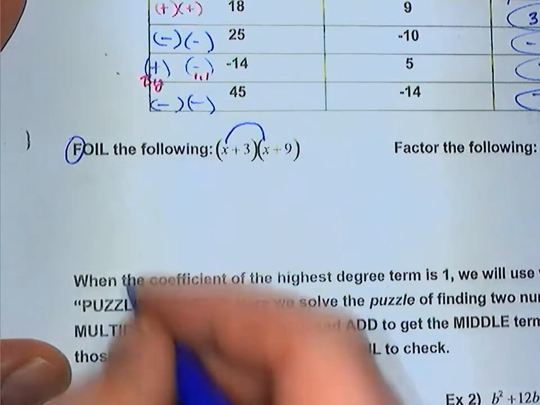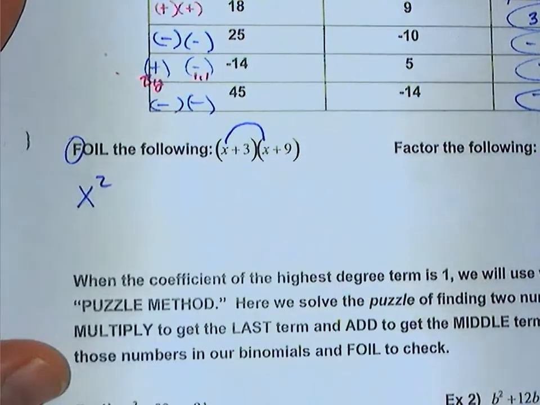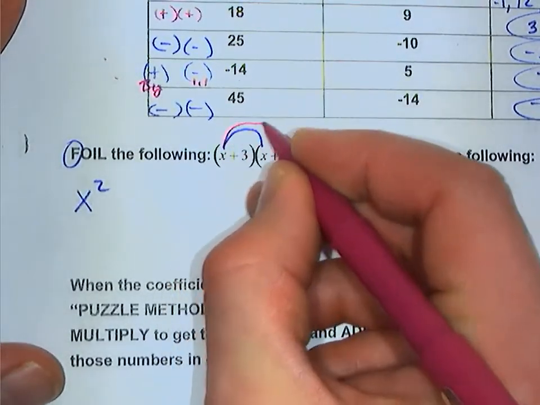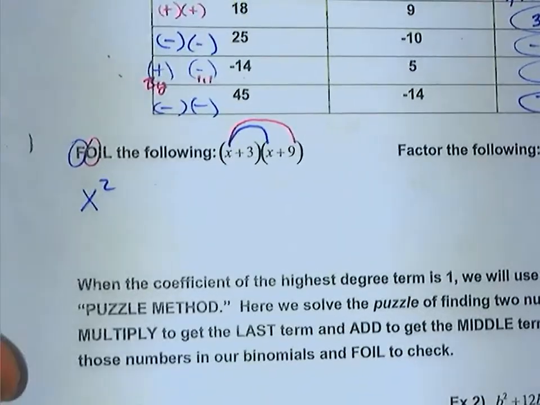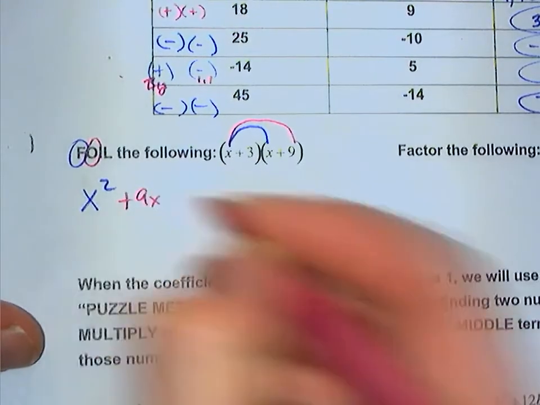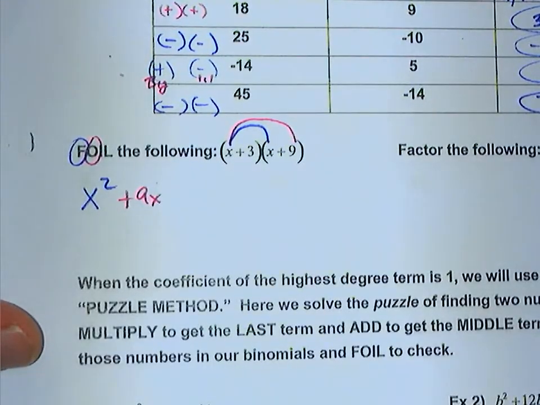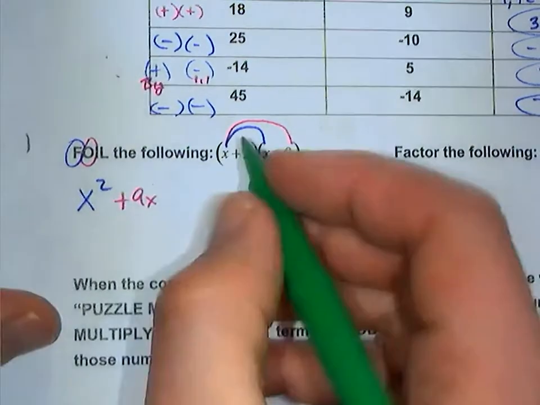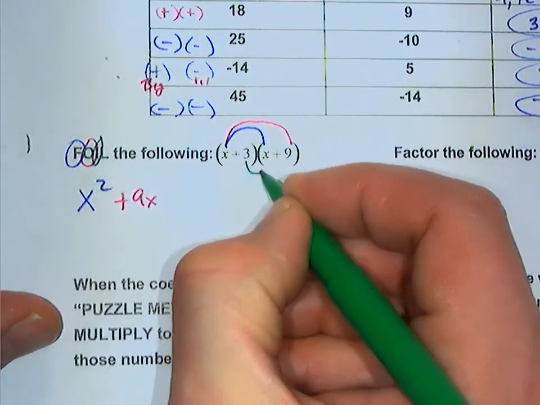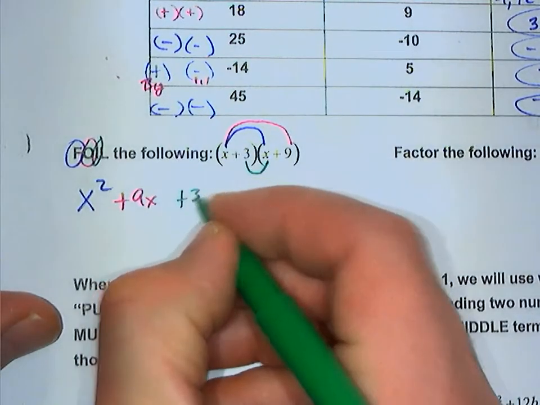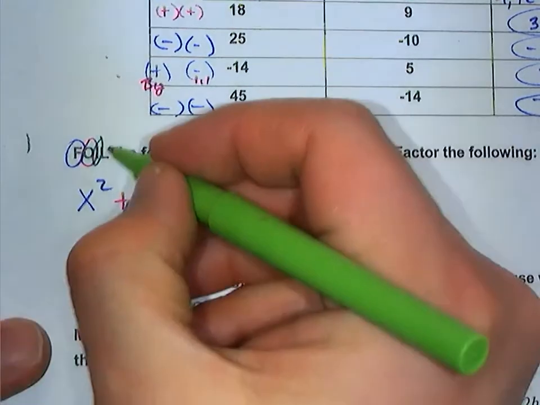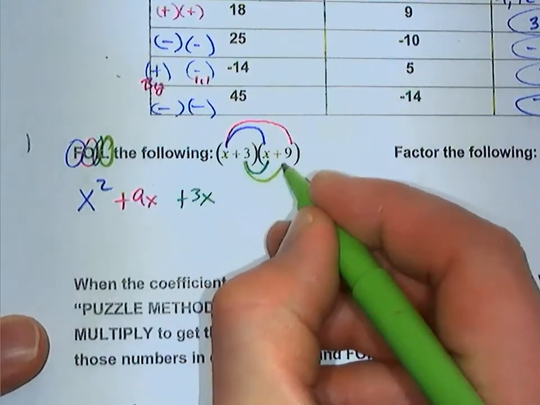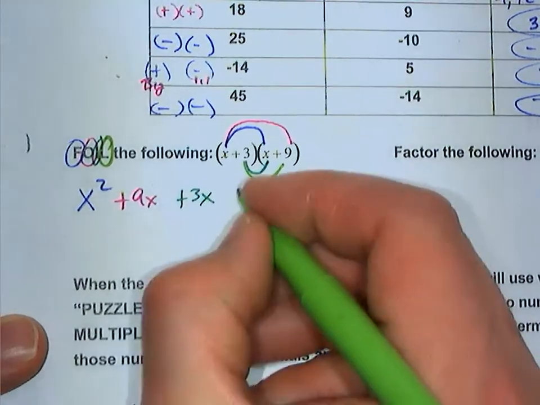I'll do the F in FOIL. That's x times x is x squared. This is review from the last chapter. Now I'm going to do the outside terms. X times 9. We'll do O in this fuchsia color. X times 9 is just 9x, right? And now we're going to do our inners, the I in green here. 3 times x is plus 3x. And last but not least, we got this light green, L. We got 3 times 9. What's 3 times 9? 27.